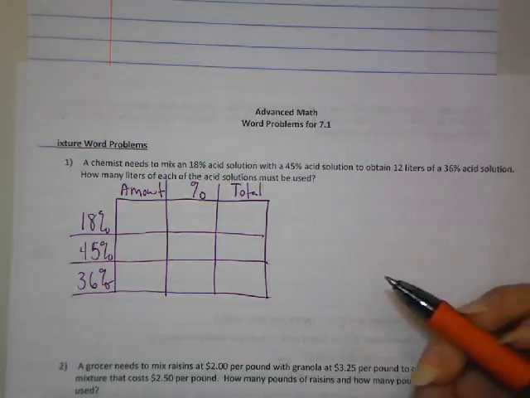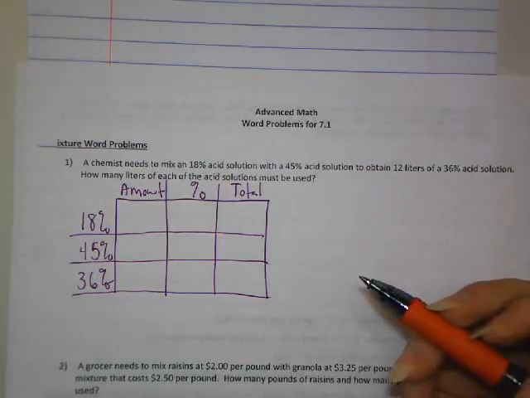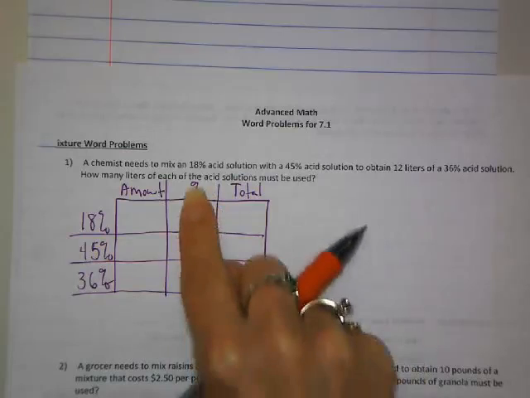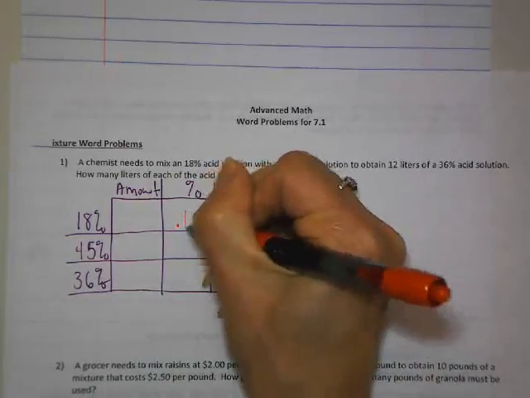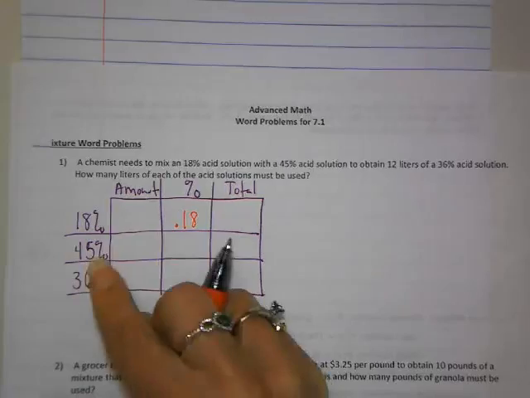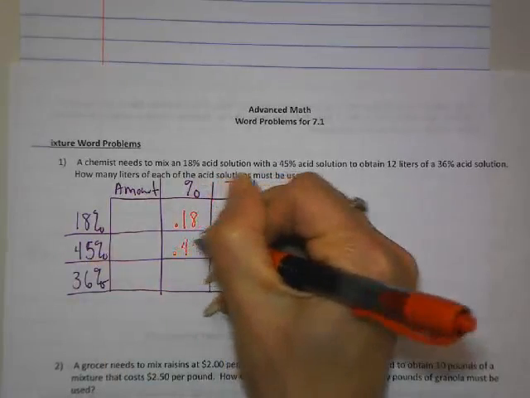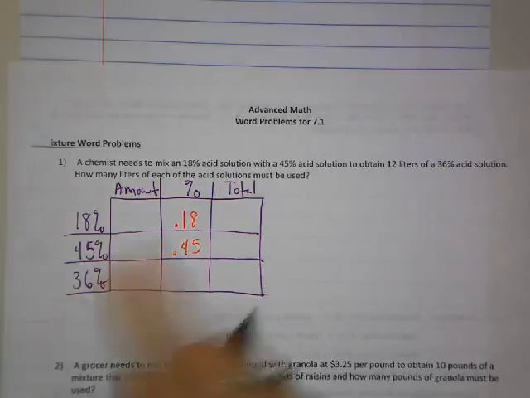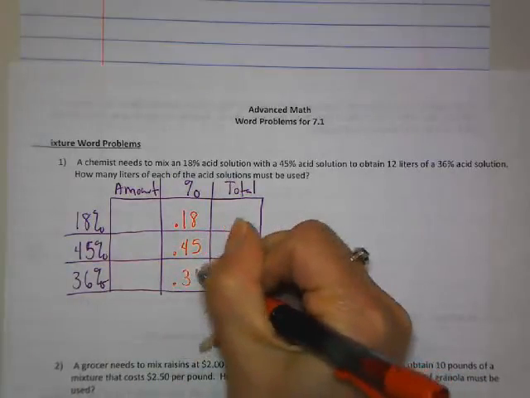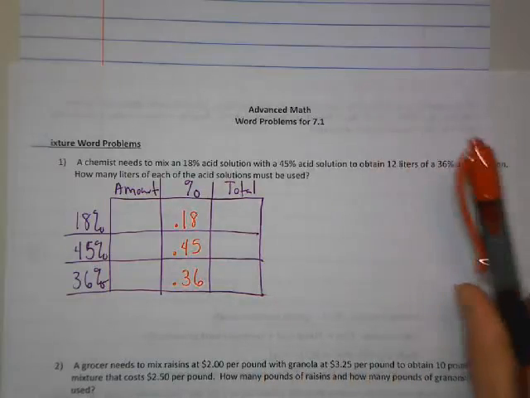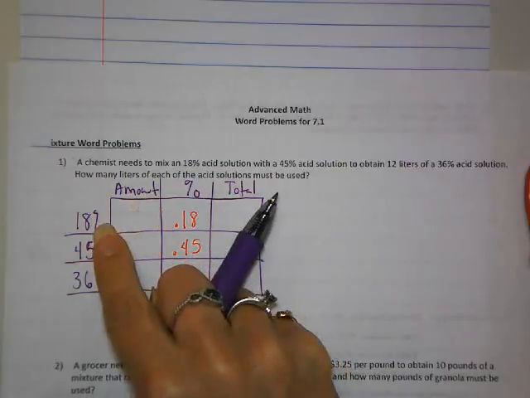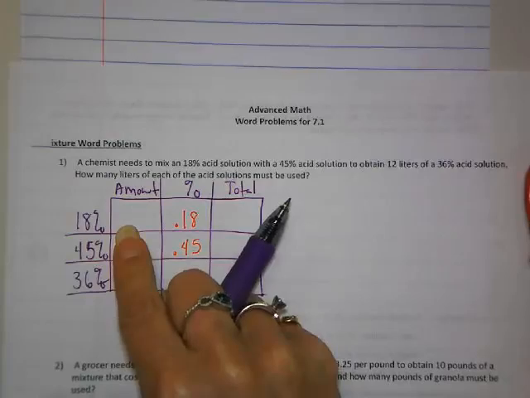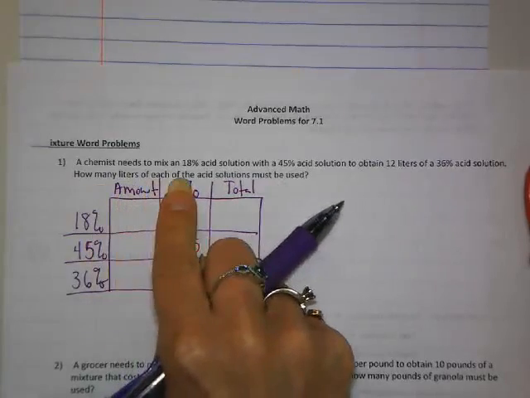Okay? So, let's go ahead and fill in this percent column. So 18% I can write as 0.18. 45% I can write as 0.45. And 36% is 0.36. So my question is, how much of the 18% do I need? I have no clue. That's the question. How many liters of each? I don't know. Call it X.